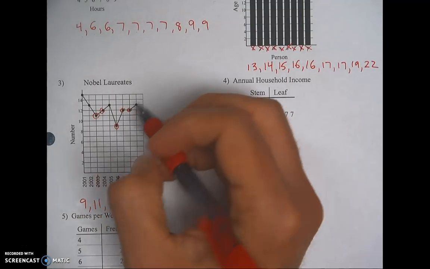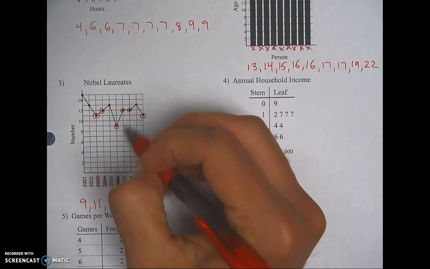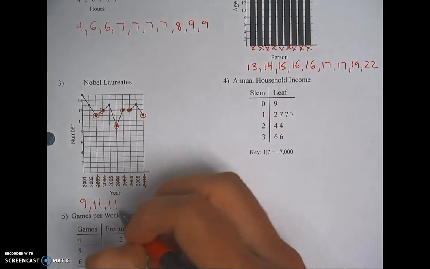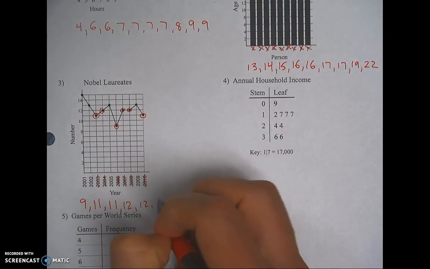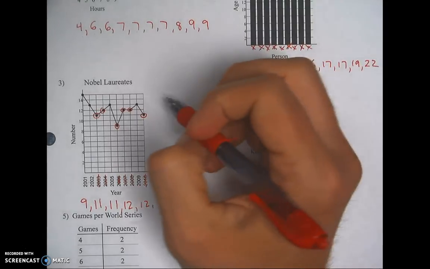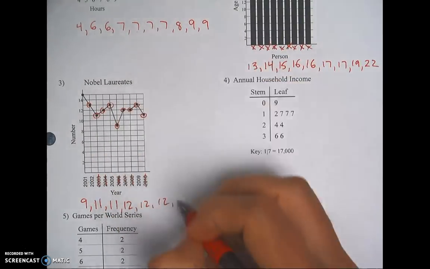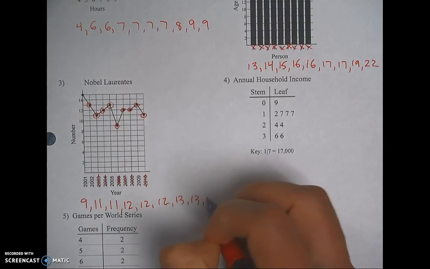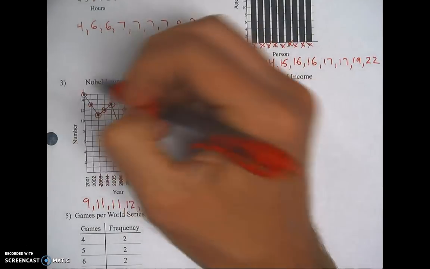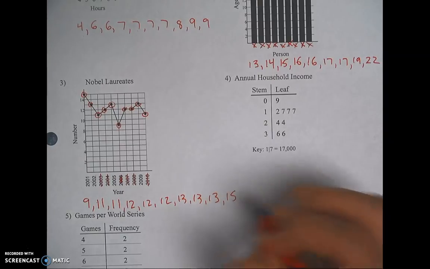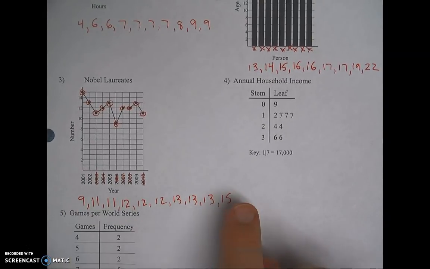I've got 3 12s, 2004, 7, and 8. So 12, 12, 12. I've got 3 13s. And my last one is 15. And there's all my data.